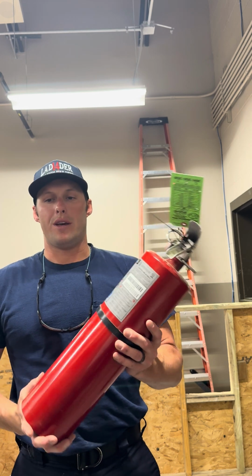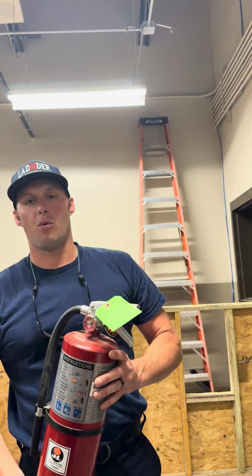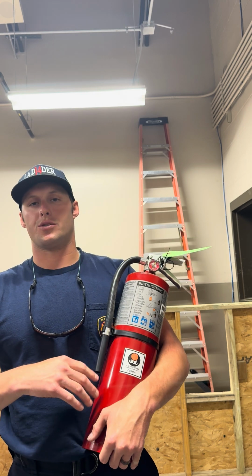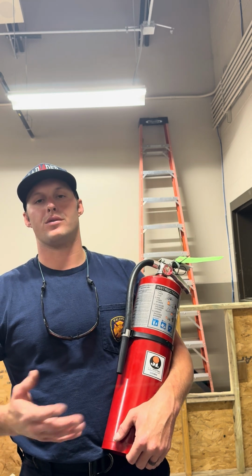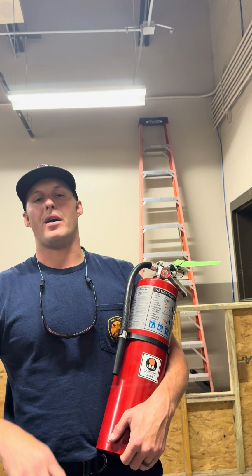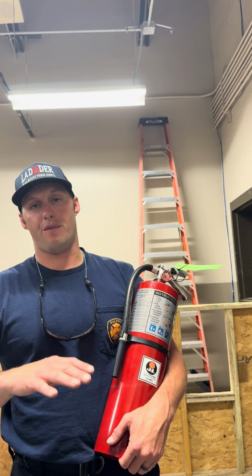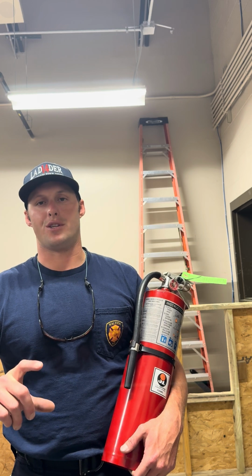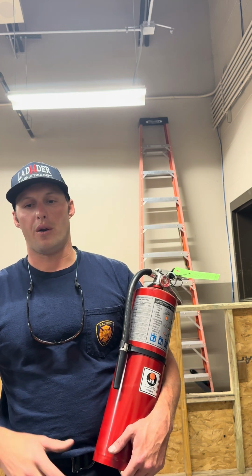An extinguisher that weighs up to 40 pounds can't be any more than 5 feet from the floor. An extinguisher greater than 40 pounds cannot be mounted more than 3 feet from the floor, and all extinguishers have to be mounted at least 4 inches from the floor.